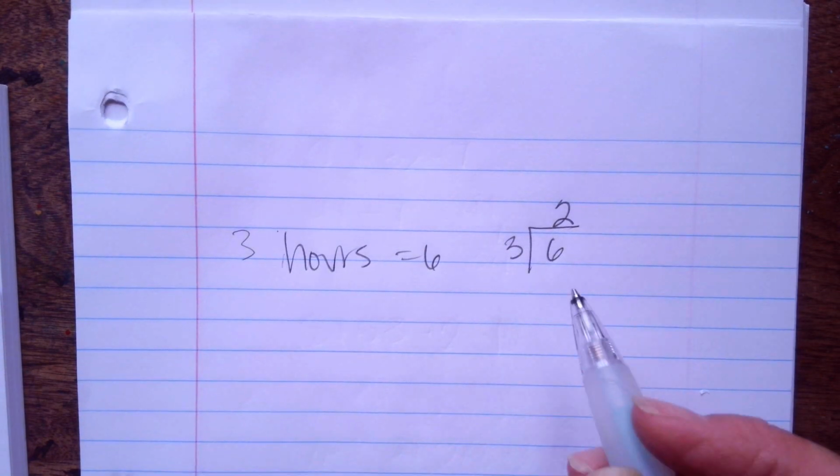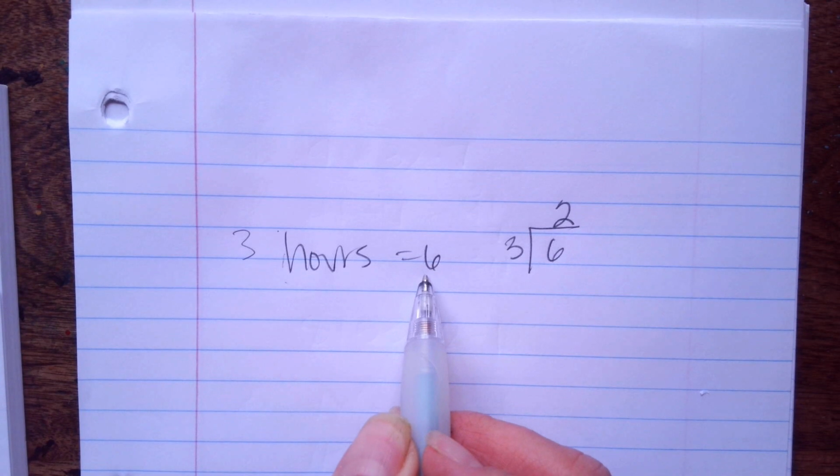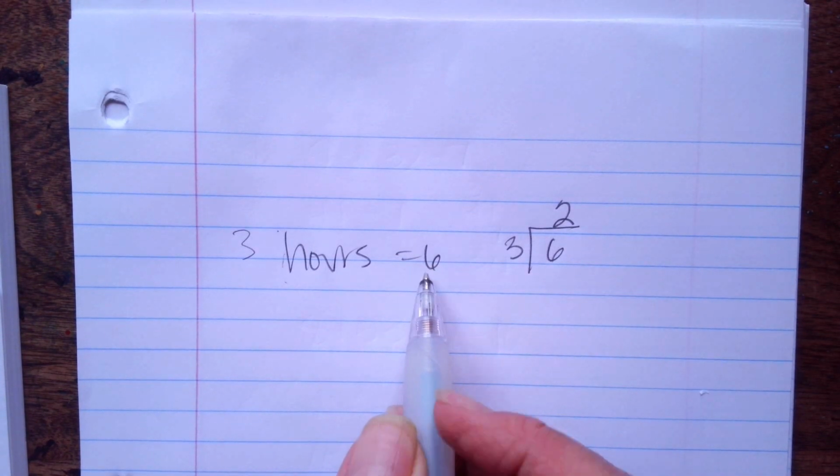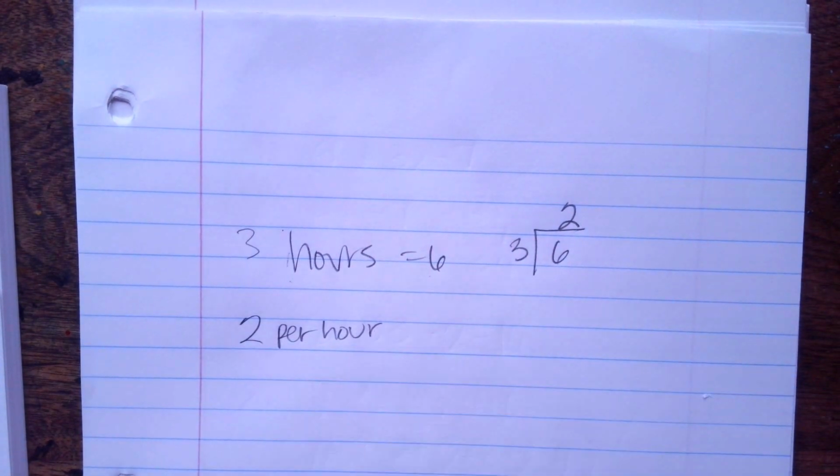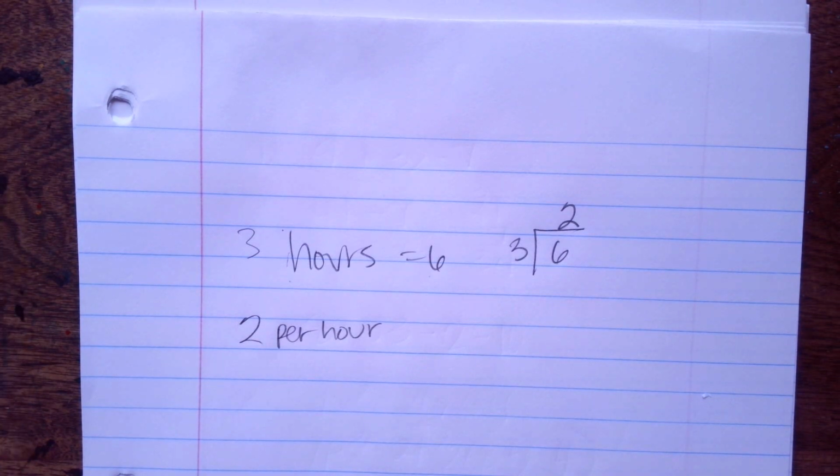So this is saying if it took 3 hours to make 6, she made 2 per hour. And the question they're asking is, how long did it take her to make 1? 2 per hour. So then 1 per hour. No, she made 2 per hour. So how long did it take her to make one centerpiece? Well, if it took her 2 hours to make 2 centerpieces, but it didn't.